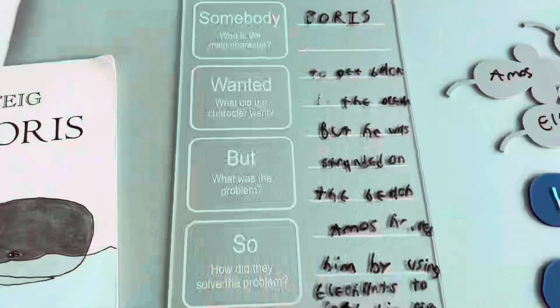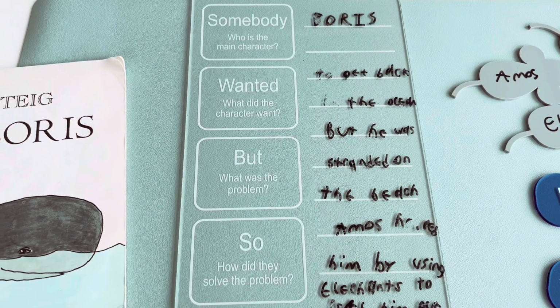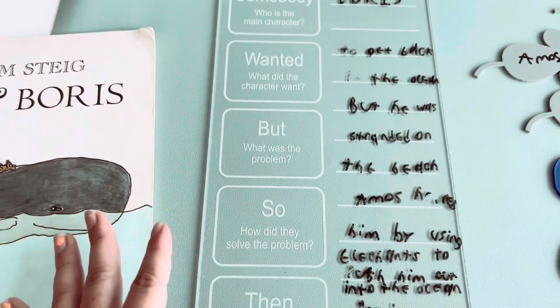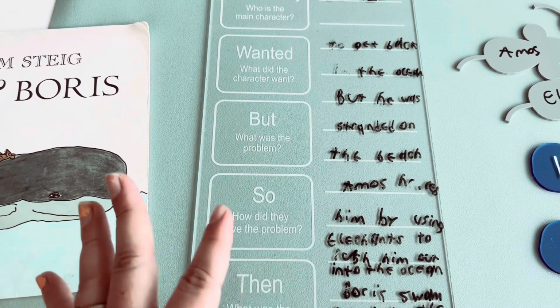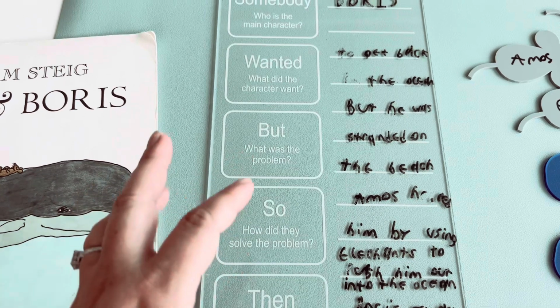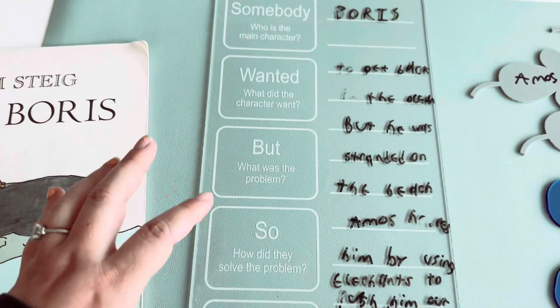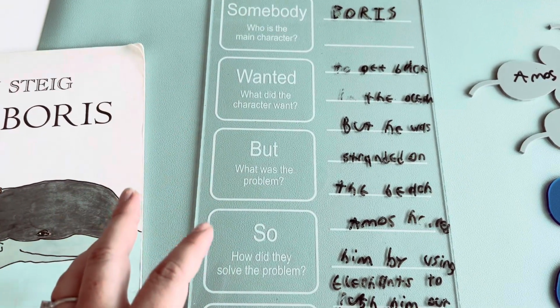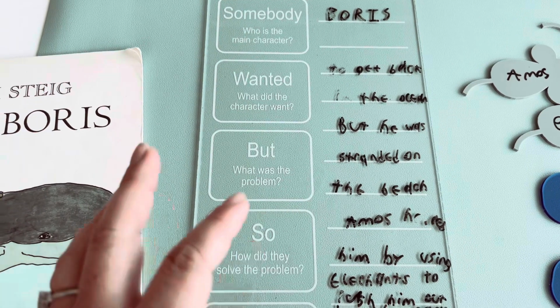So we explored major and minor characters, and then we discussed the different settings in the book. The next thing we did is we took out our Jack and Link dry erase Somebody Wanted But So Then. If you're not familiar, this is a graphic organizer. It's really awesome to hone in and to reinforce and practice summarization.